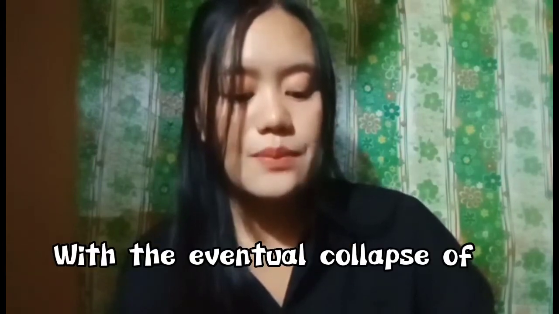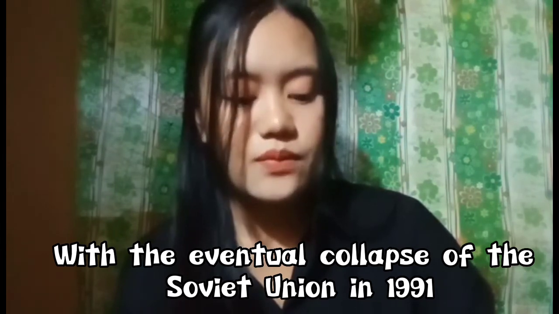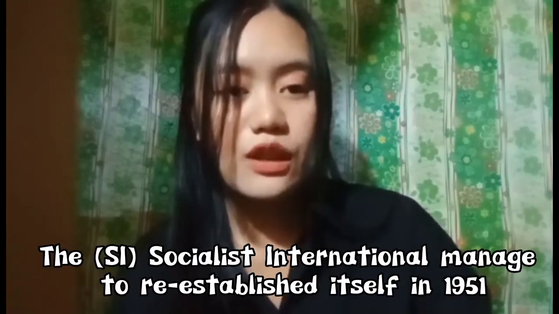With the eventual collapse of the Soviet Union in 1991, whatever existing thoughts about communist internationalism also practically disappeared. The Socialist International managed to re-establish itself in 1951, but its influence remained primarily confined to Europe and it has never been considered a major player in international relations to this day.